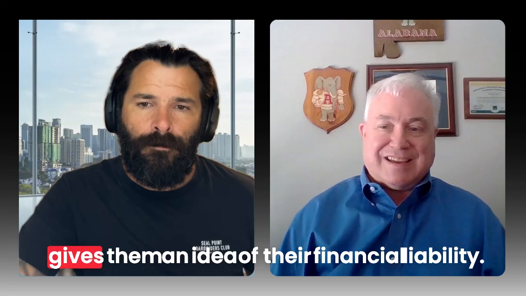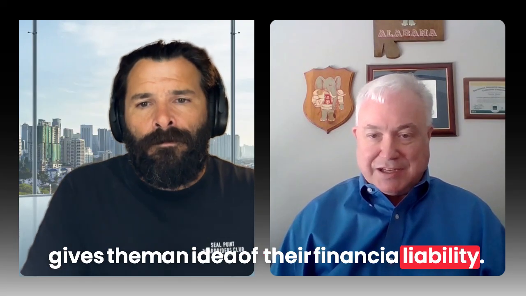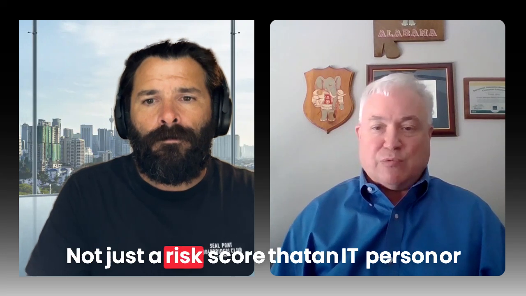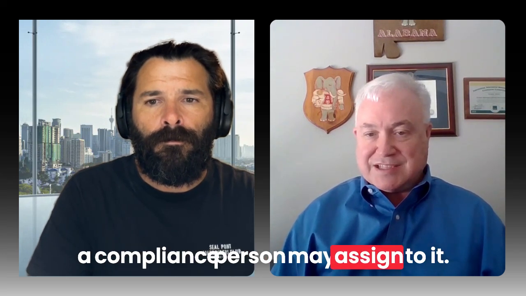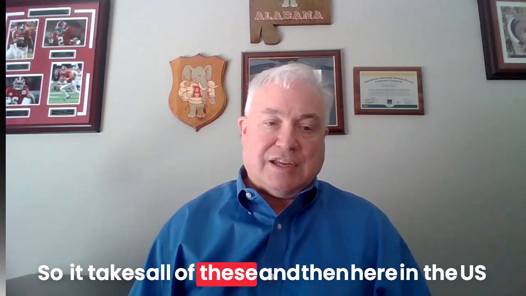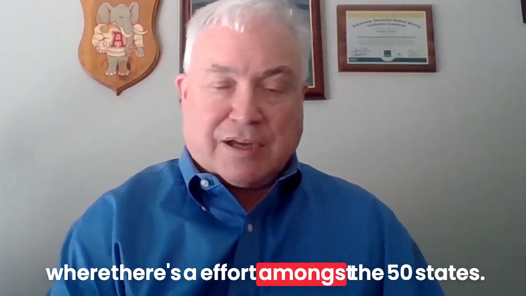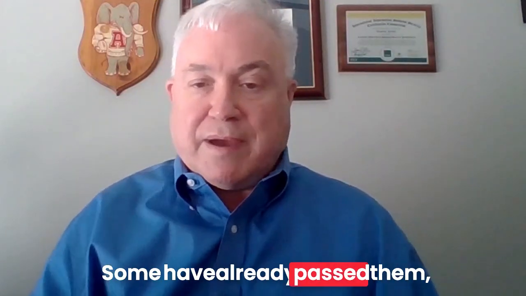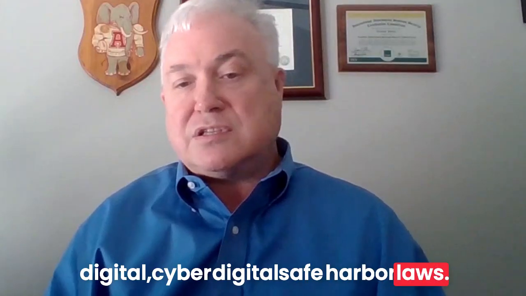And it gives them an idea of their financial liability, not just a risk score that an IT person or a compliance person may assign to it. So it takes all of these, and then here in the U.S., there's an effort amongst the 50 states, some have already passed them, digital safe harbor laws.